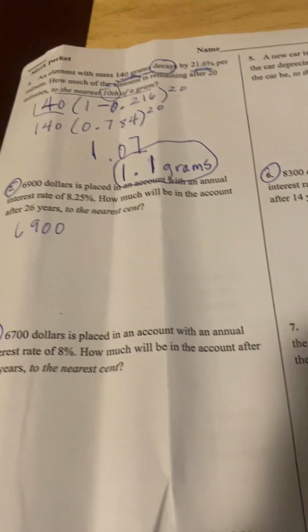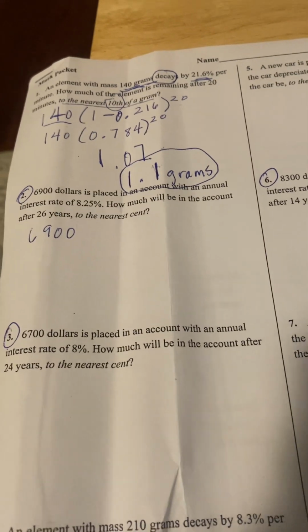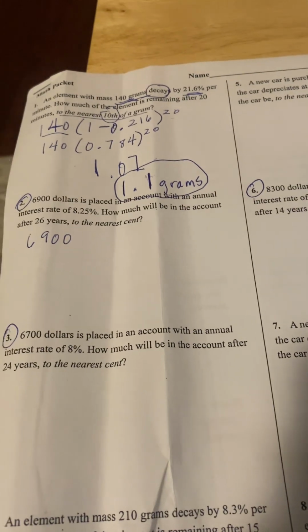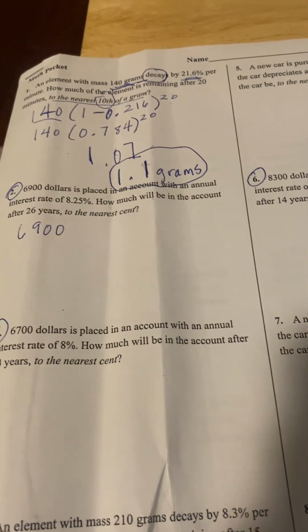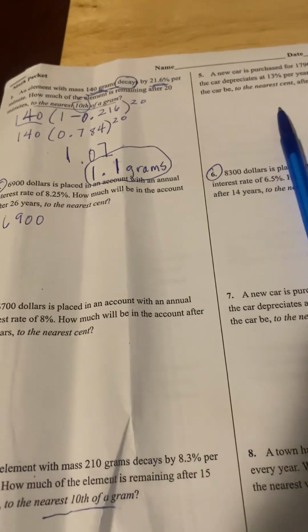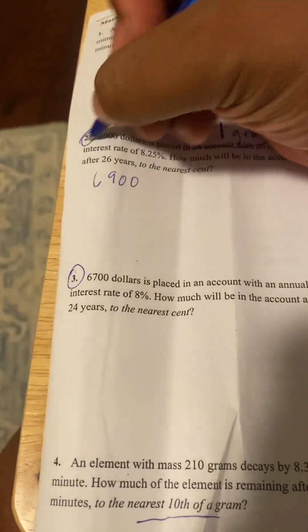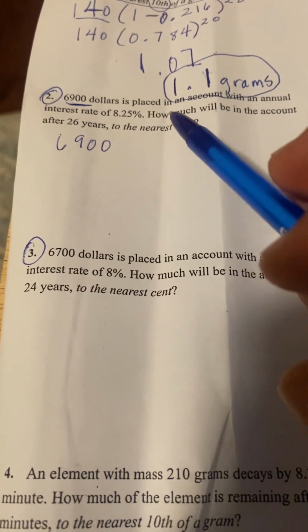So notice on number 1, it was going to round to the nearest tenth. On number 2 it is going to round to the nearest hundredth, and I'm going to show you that. That's 2 numbers after the decimal, and we'll need 3 numbers to use to round it. All right, so 6,900 is what we write down first. I'm going to underline it.